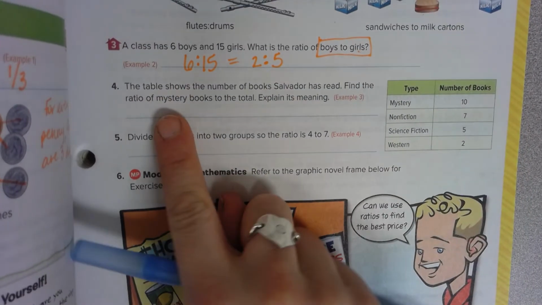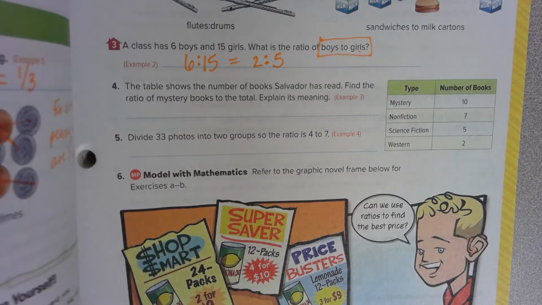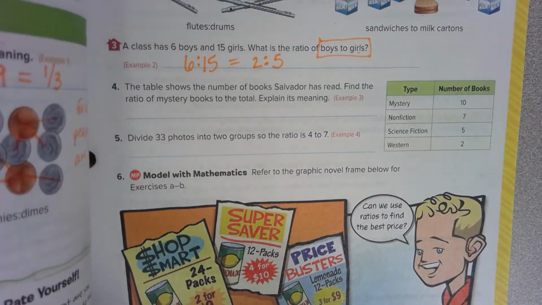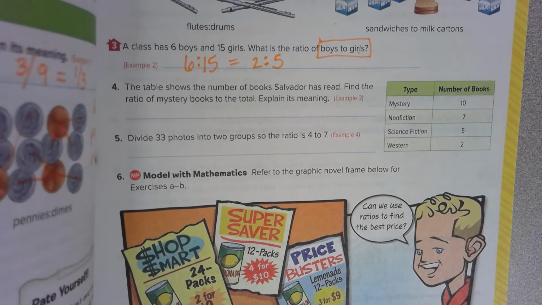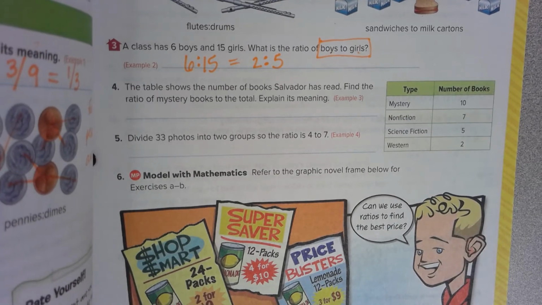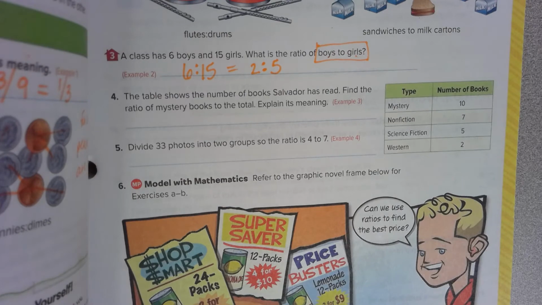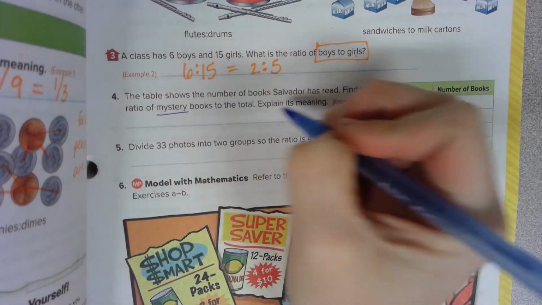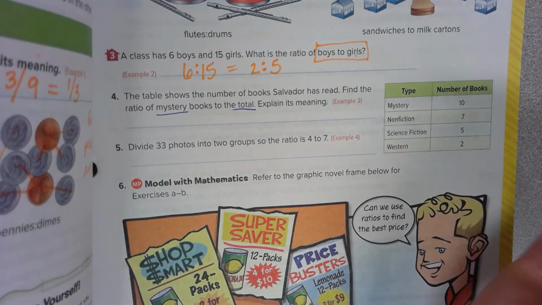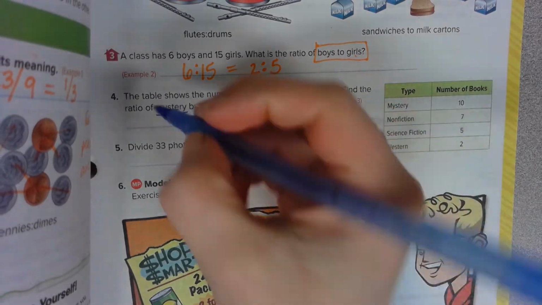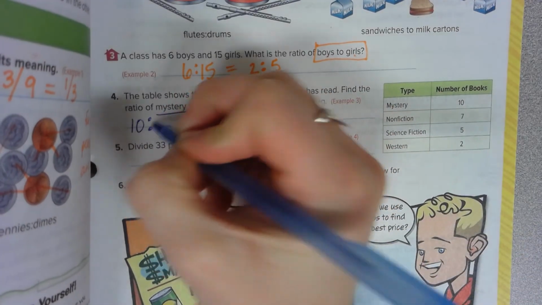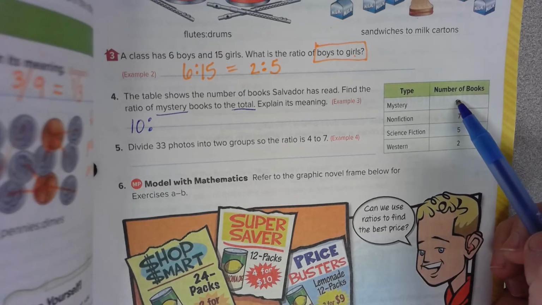So problem 4 says the table shows the number of books Salvador has read. Find the ratio of mystery books to the total, and then explain its meaning. So mystery books to total. Mystery to total is what we're looking at here. So if we look in the table, we have 10 mystery books. So we know that our first number is going to be 10. Then we have to find the total. So that means we're going to add all of these numbers up.